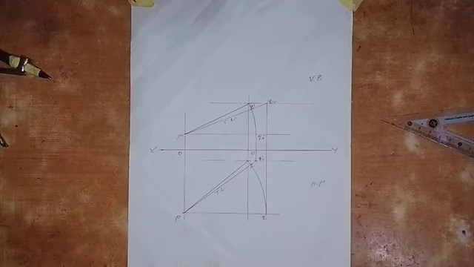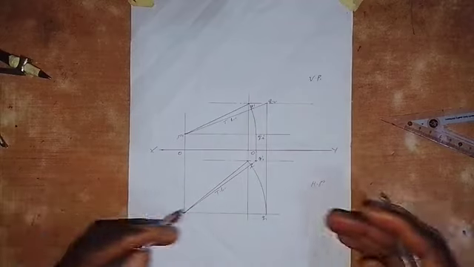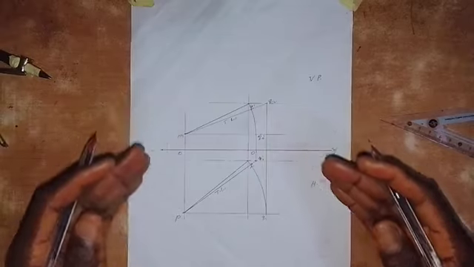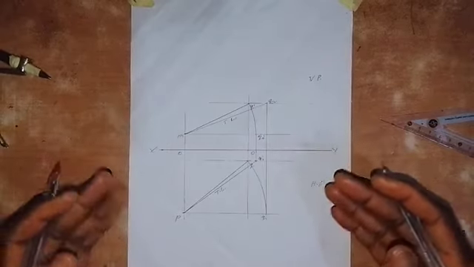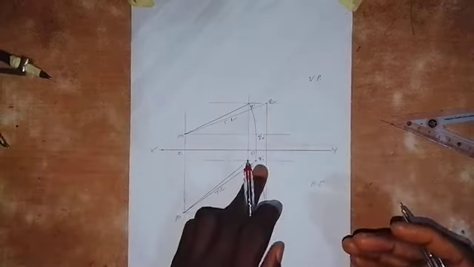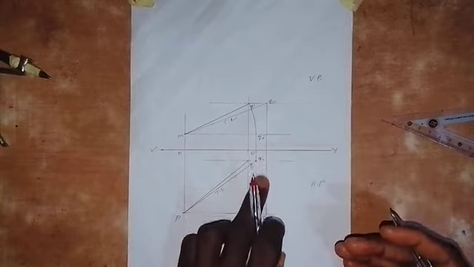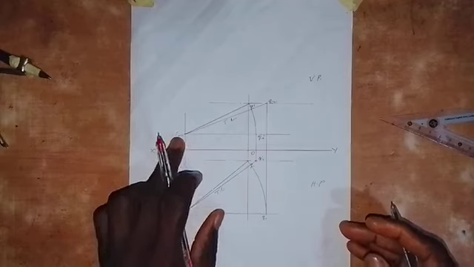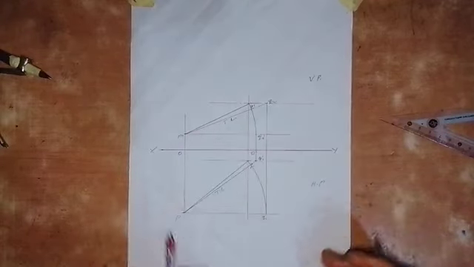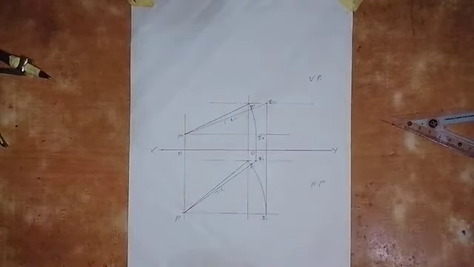Now let's determine the true inclination of the line. Or before that, let's take the measurement of the true length, that is PQ1 prime in the horizontal plane and P prime Q2 in the vertical plane.